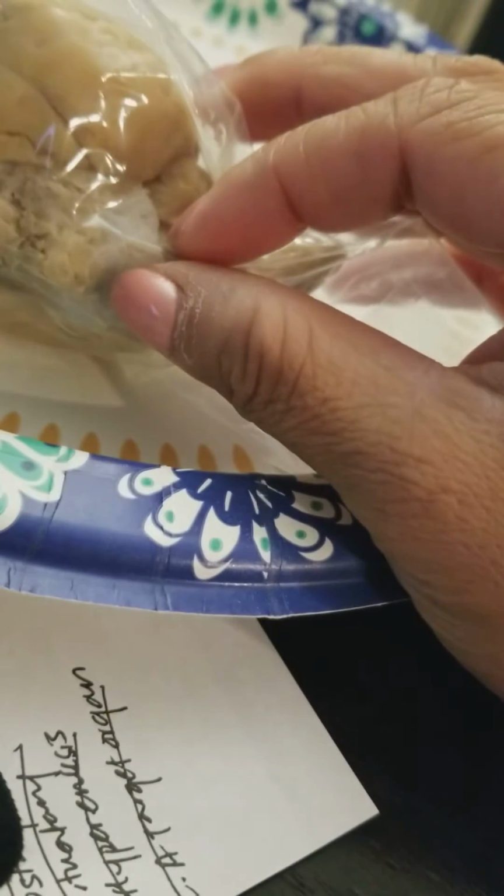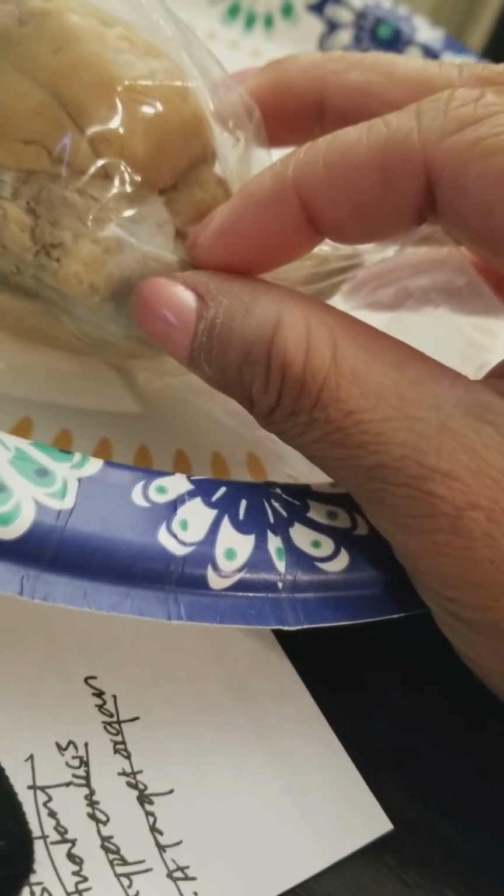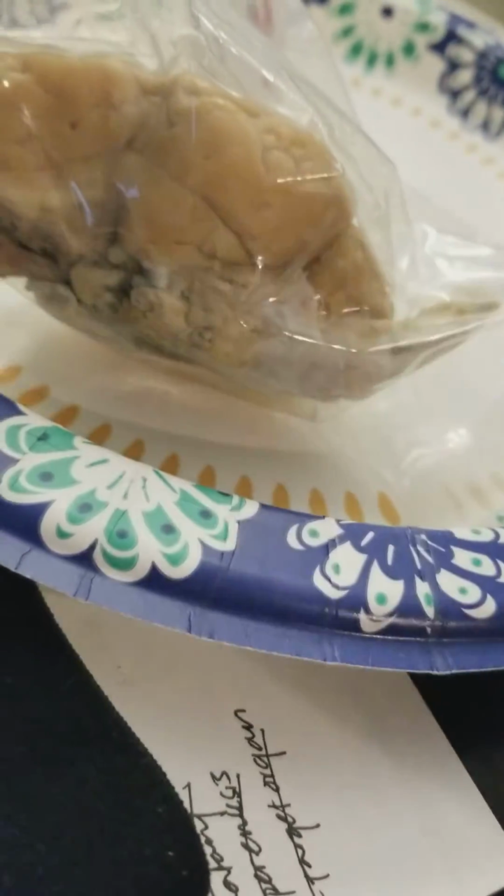The midbrain connects the hind and forebrain, and it's going to be along the middle around here.